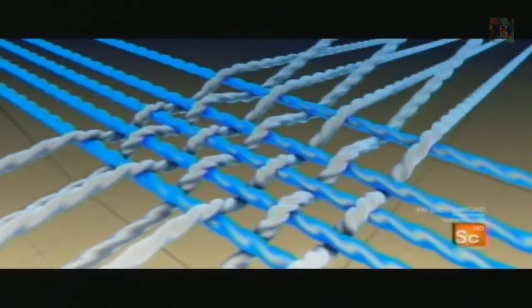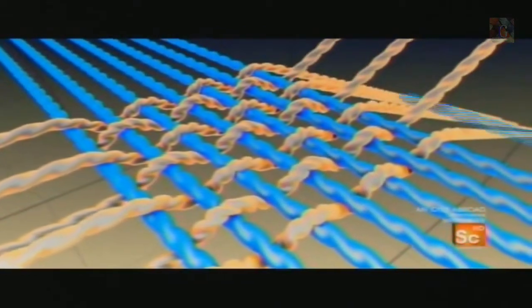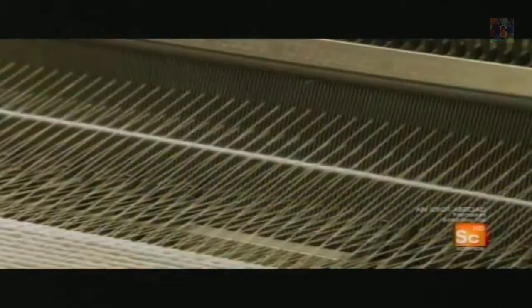The basic materials needed for weaving are two sets of threads. The first set is called the warp, two rows stretched lengthwise. The second set is called the weft, and it goes back and forth between the warp. Every time the weft goes through, the warp moves to trap it.